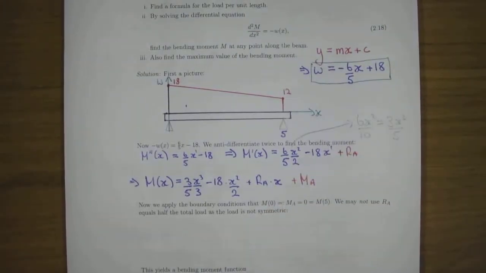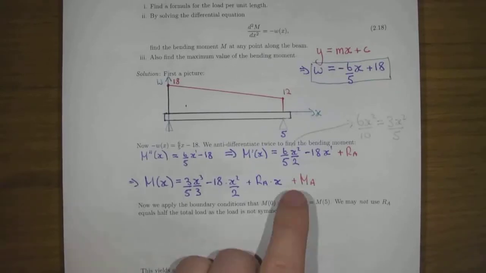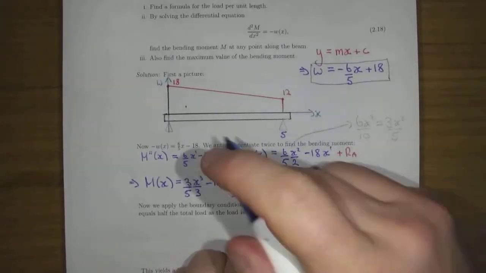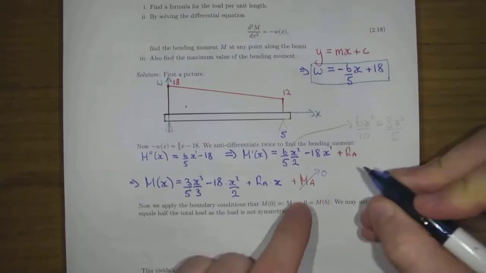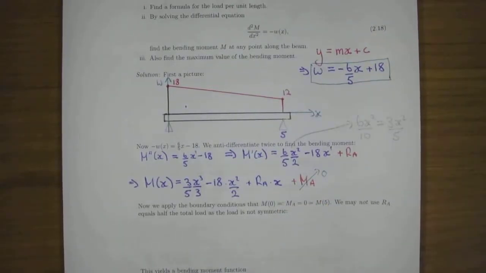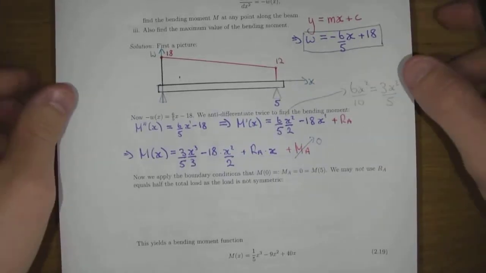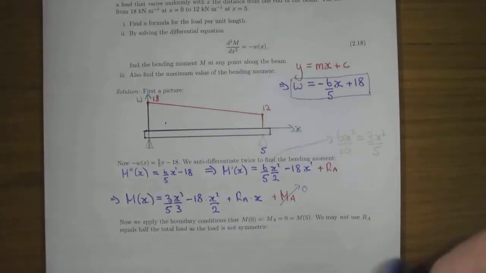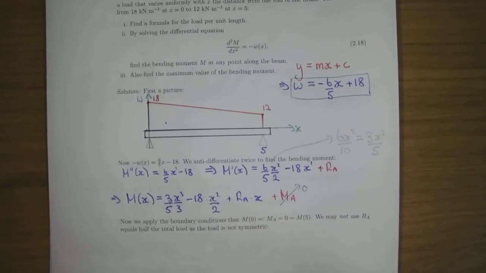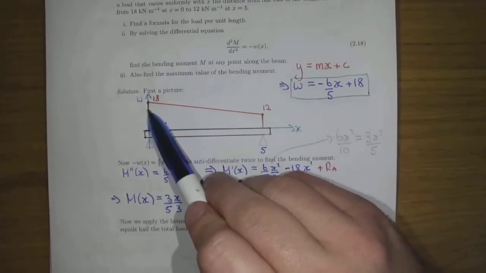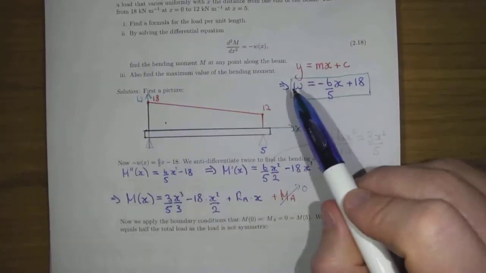So now we apply the boundary conditions. The first one is that MA is 0 because it's simply supported. That's gone. There's just a reference here. You can set it, or you can find the total load here. It's not too hard. There's two ways. You either turn it into a rectangle and triangle, or you turn it into a rectangle of height 15.